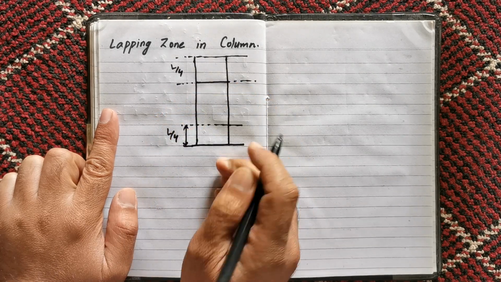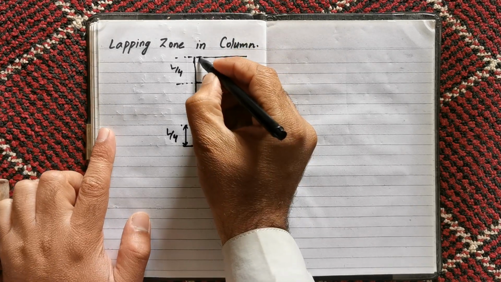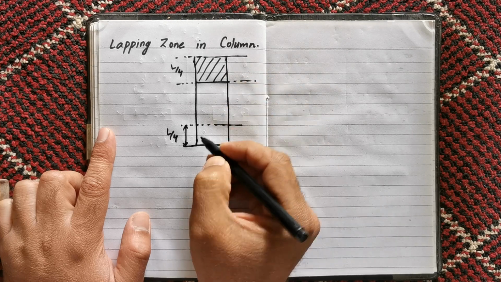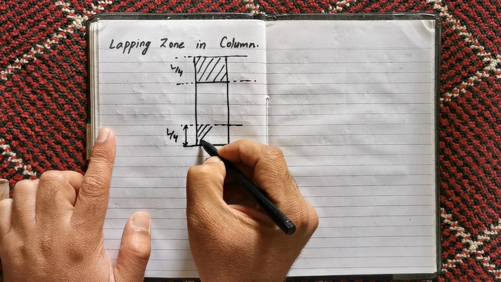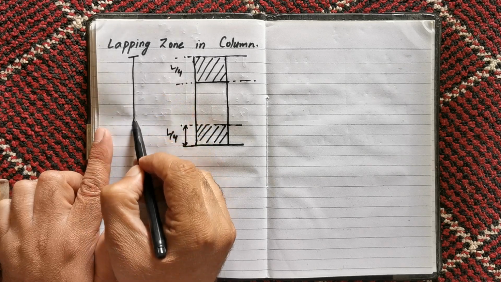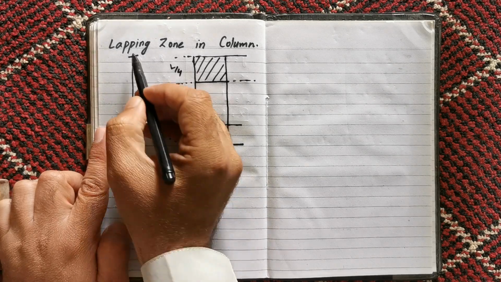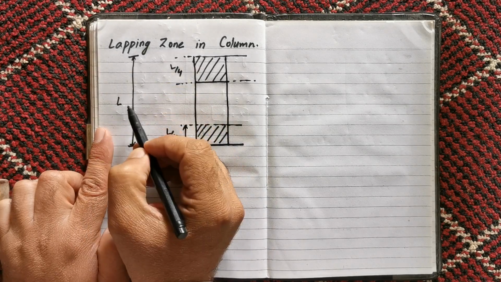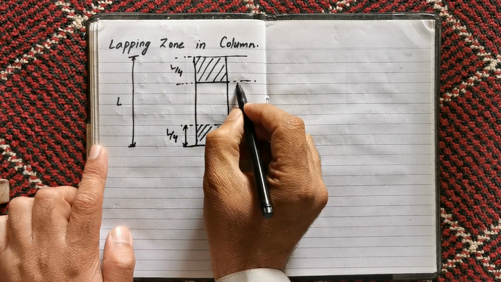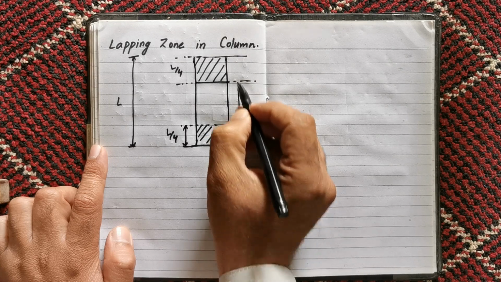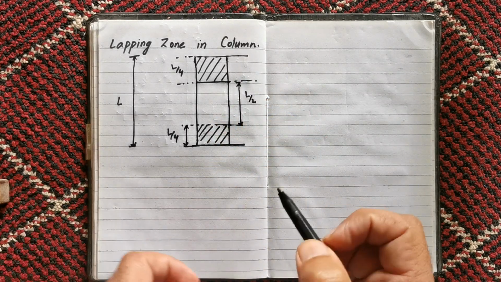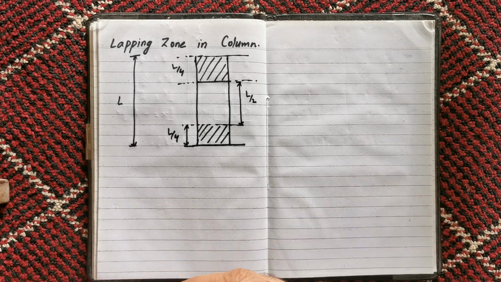I am making it a hatched line just like that, and this is also a hatched line like this. The overall length of the column is L. Let's say this overall length of the column is length L. The portion remaining is L by 2. This one portion is L by 2. So these are the three portions of this column.